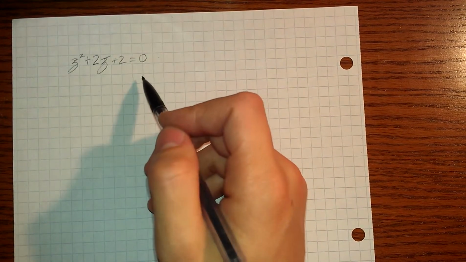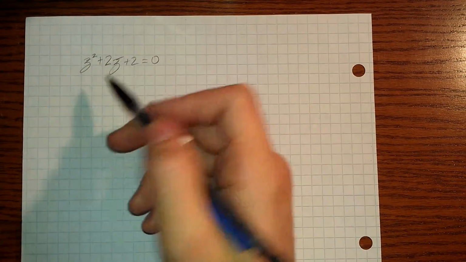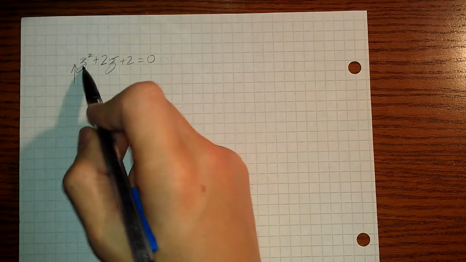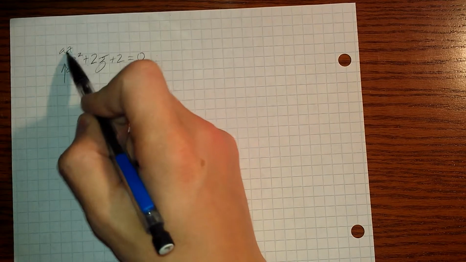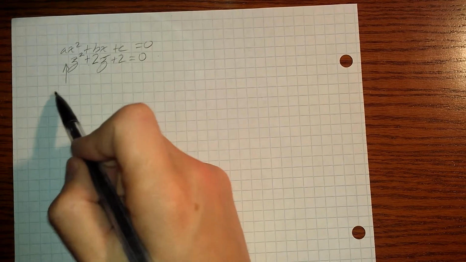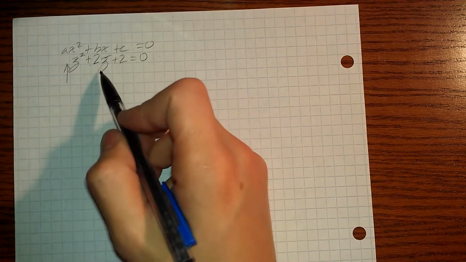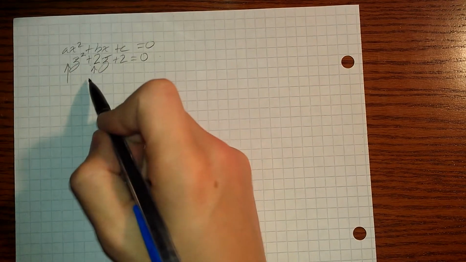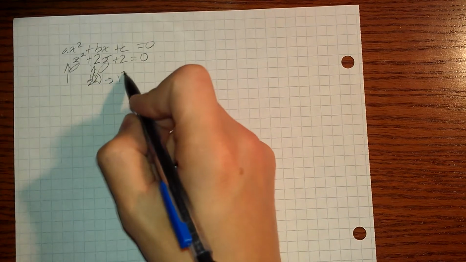So for this particular example, we're going to use completing the square. If you remember correctly, we're using the form ax squared plus bx plus c equals 0, so we have to have a equal to 1. It is in this example, so we can use completing the square right now. We also have to take the b coefficient, half of 2, and we take that, 1, and we square it.